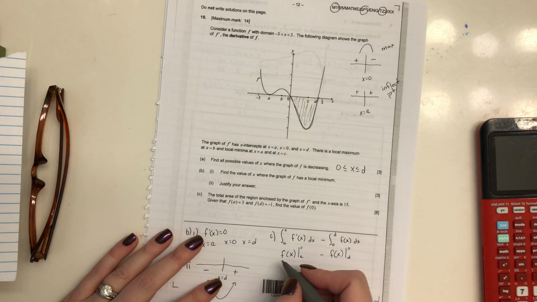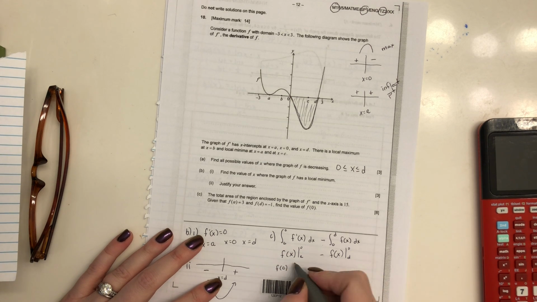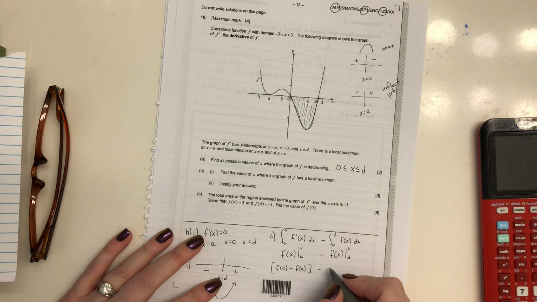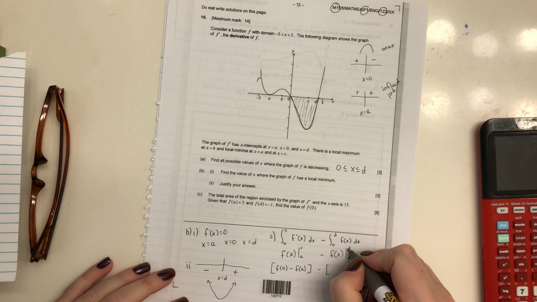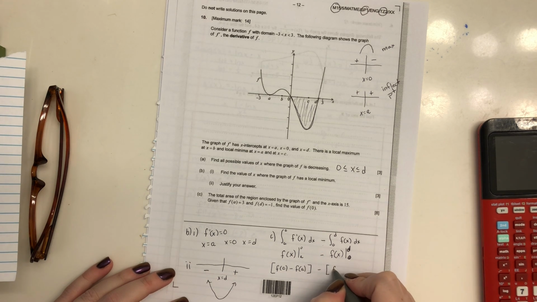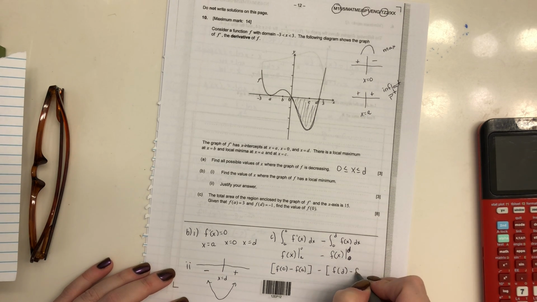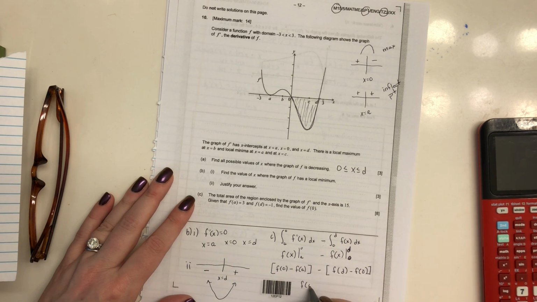Okay, so if I write all of that out, I will have f of 0 minus f of a minus, oops, switch those around, let me fix that. Don't want to confuse anyone. F of d minus f of 0. Okay, so simplifying that out, you get f of 0 minus f of a minus f of d plus f of 0.